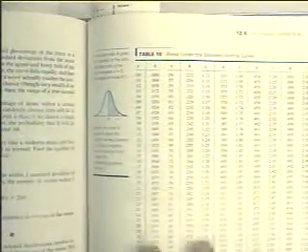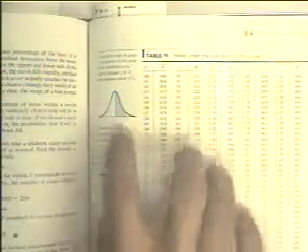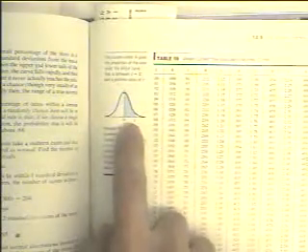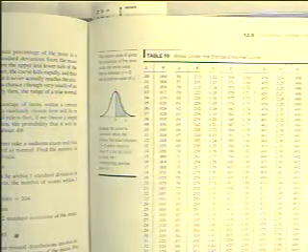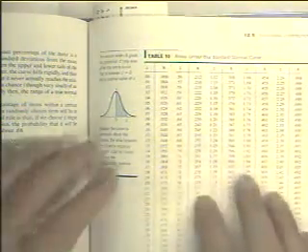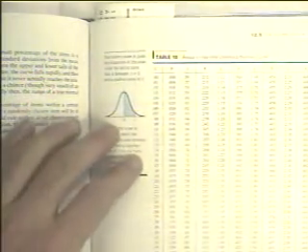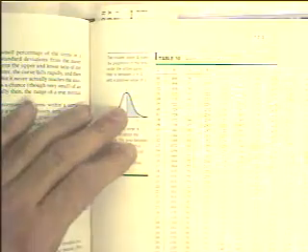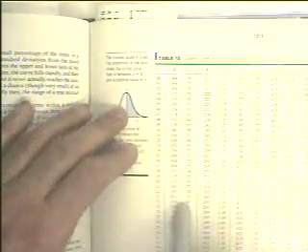Now, you're not going to be able to see the details of the table, but you see a picture very much like the one that I drew. This one's more accurate than the one I drew. I didn't quite get the shape right. But what you have here, and you can of course look at this in your textbook, is you have z values going down this column and areas going down this column. And then you have some more z values and some more areas and so forth.